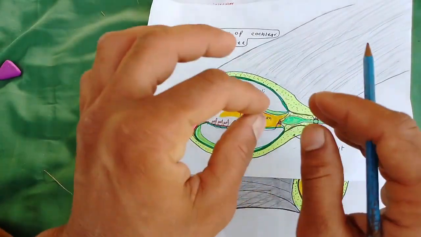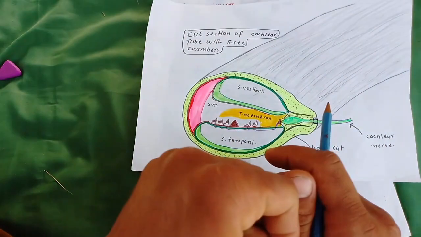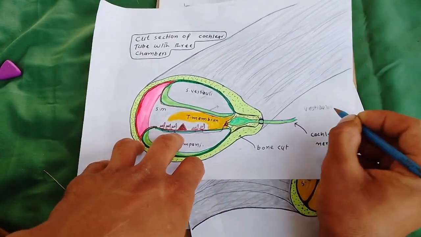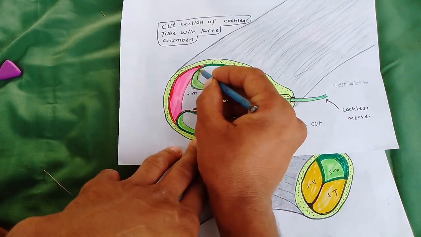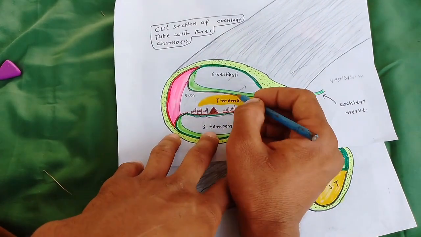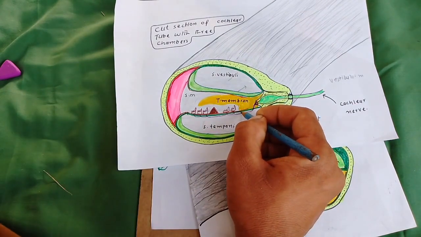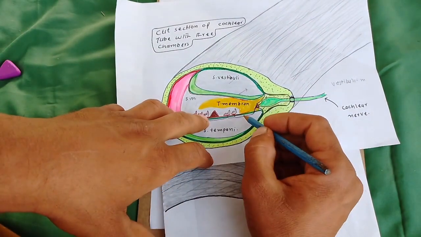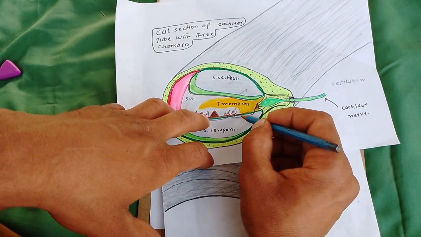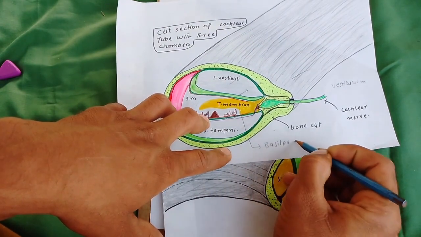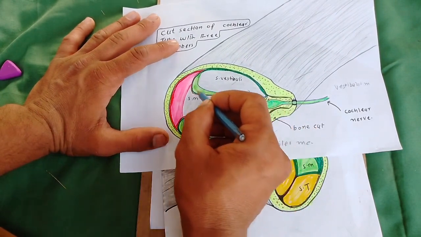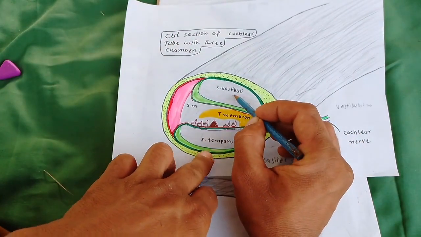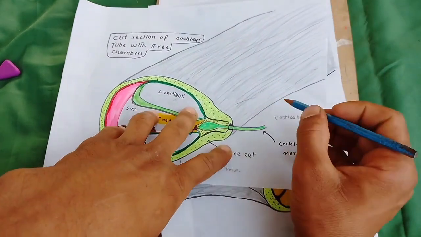These three chambers are formed with the help of two membranes. This is called the vestibular membrane, and this is the basilar membrane. This membrane starts from this point and ends at this point, and this starts from this point and ends at this point, so it produces chamber one, chamber two, chamber three. The uppermost chamber is called the scala vestibuli.